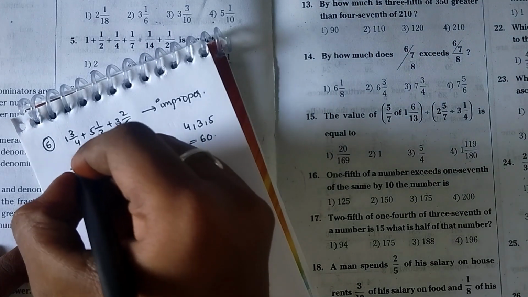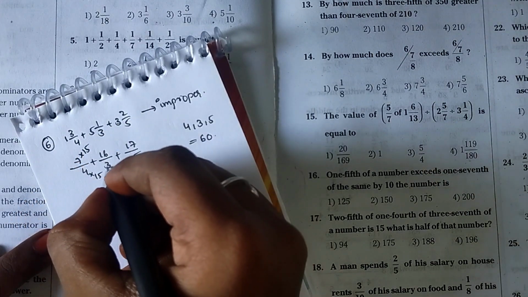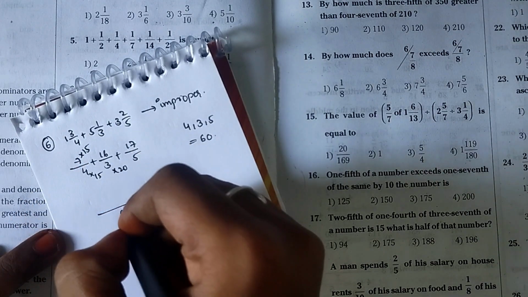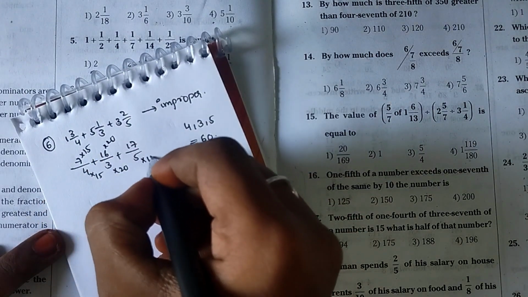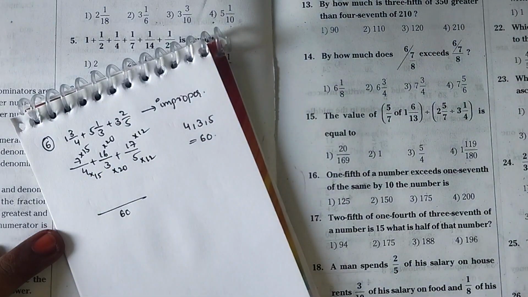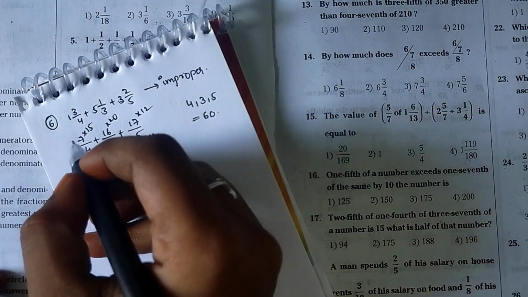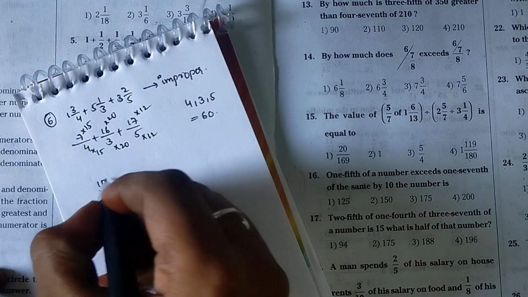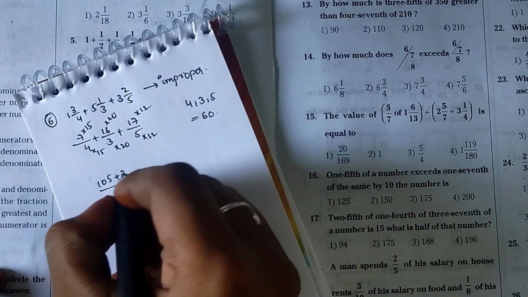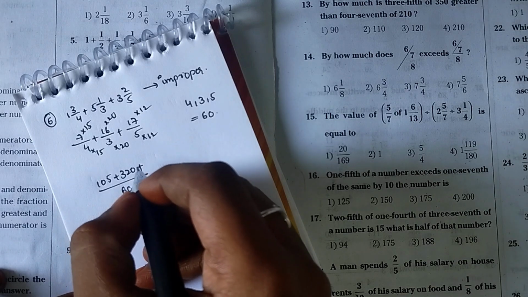So we will be multiplying the same to the numerator. For the next one we have to multiply with 20 to get the denominator 60, so we will be multiplying the numerator with the same. And here we have to multiply with 12, so we will be multiplying the numerator with 12 as well. So 7 into 15 is 105, and 16 into 20 is 320, and 17 into 12 is 204.